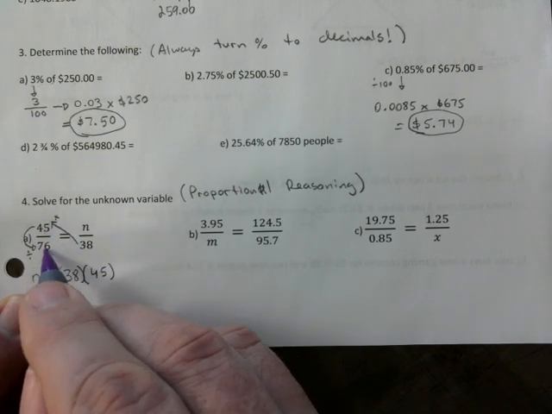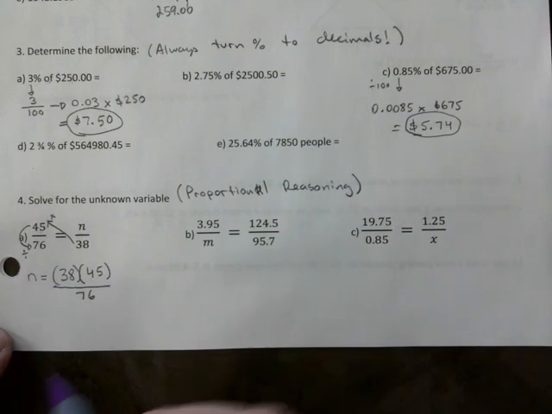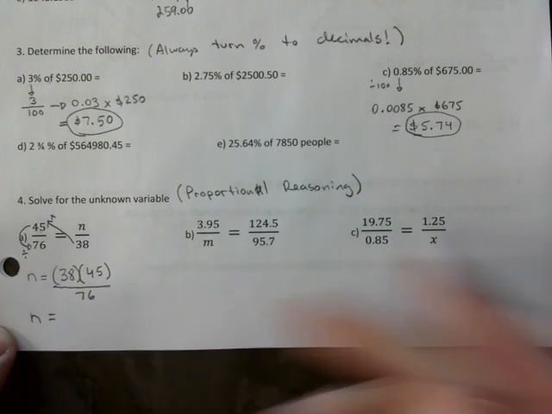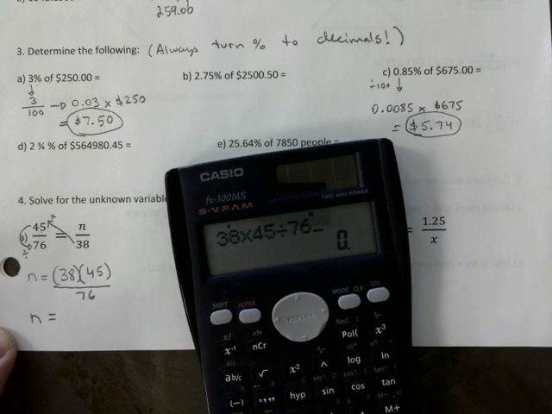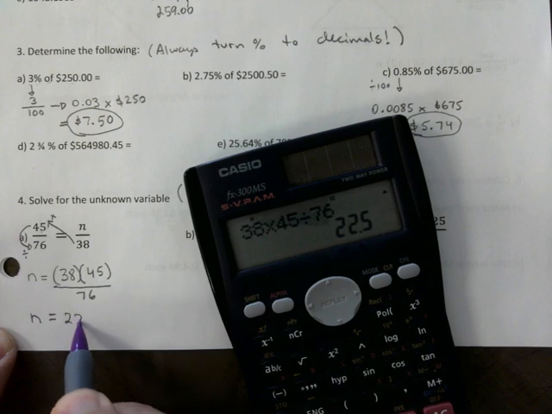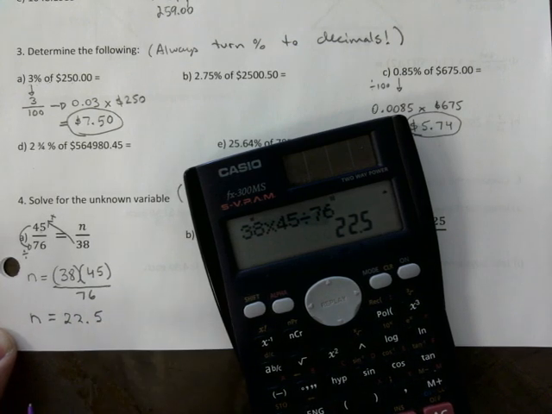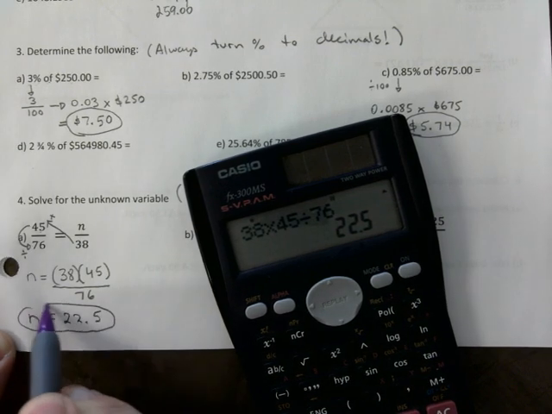This times that divided by 76. And then we'll figure it out. So grab your calculator. 38 times 45 divided by 76. It's 22.5. There's no dollar amount, nothing. So just leave it like that. Okay. So letter N has to be 22.5.